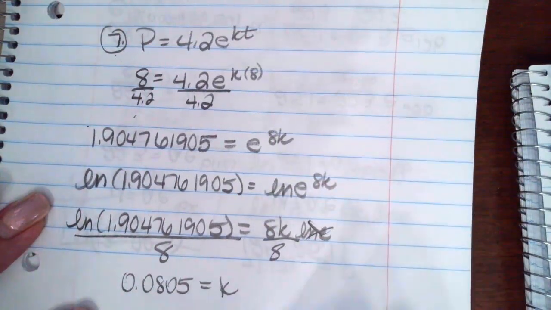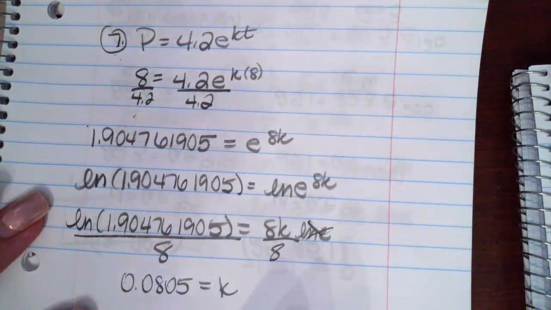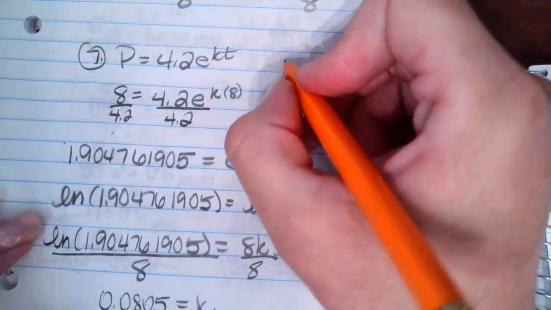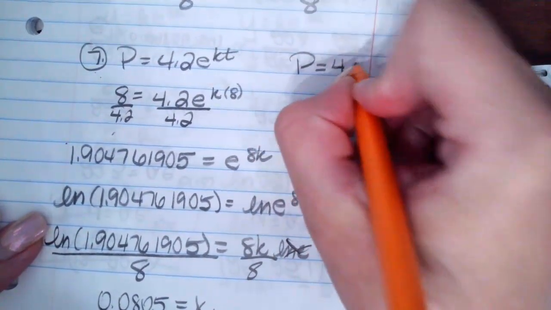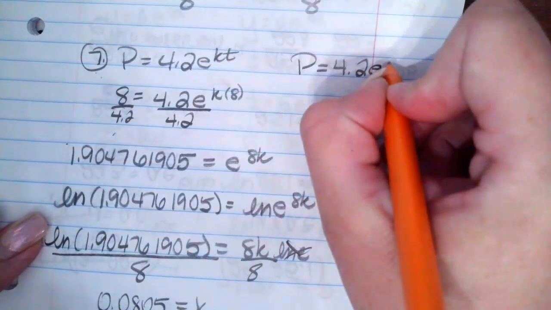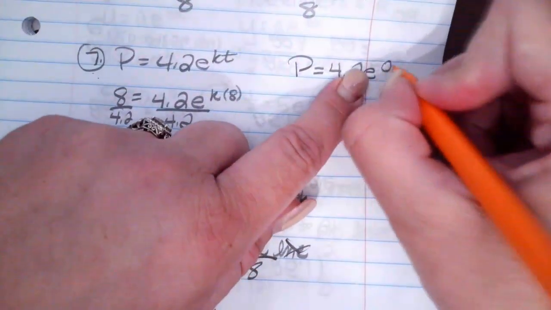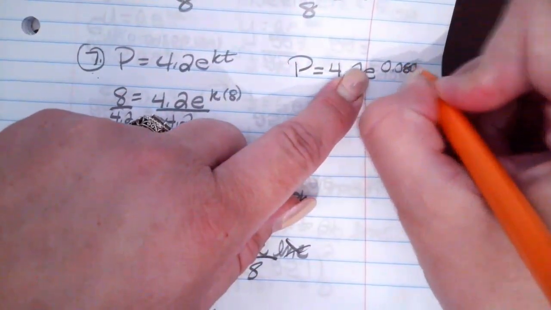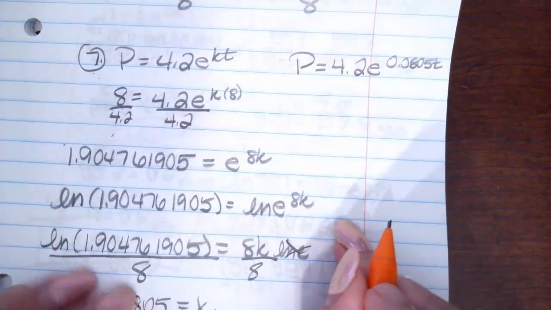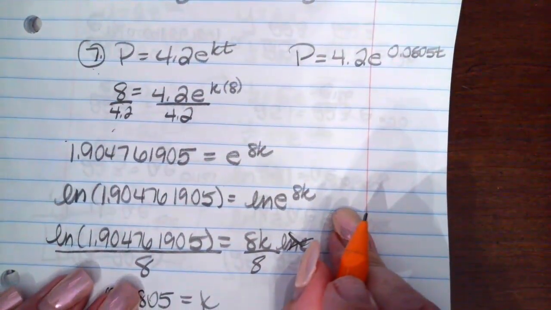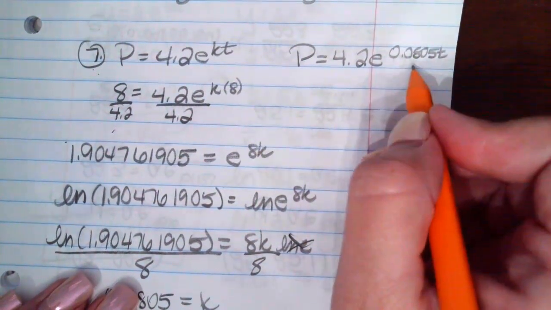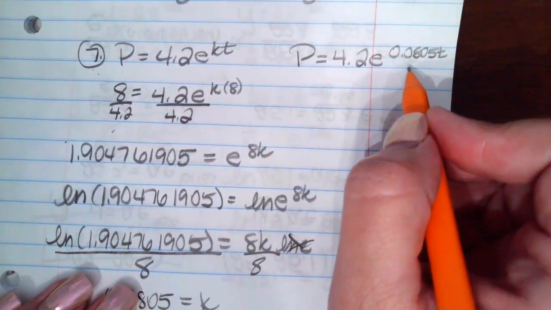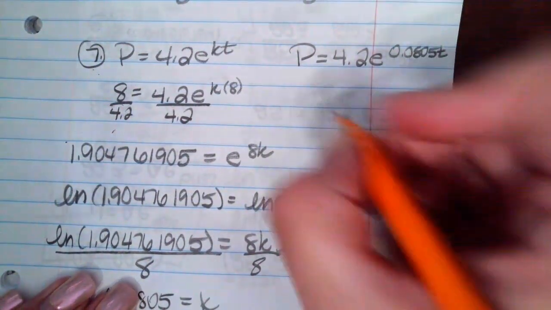So if that's what k is, I can use that information to come back up here and finish out this exponential model. So it is P equals 4.2 e to the k, which is 0.0805 times t. And we're supposed to figure out what is the population in 2018.